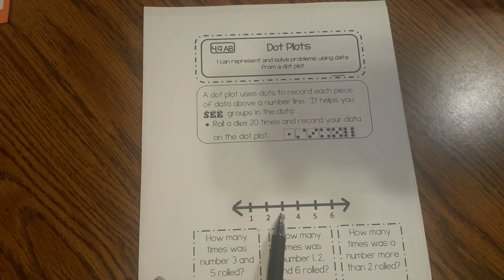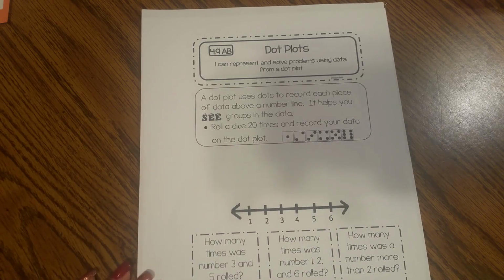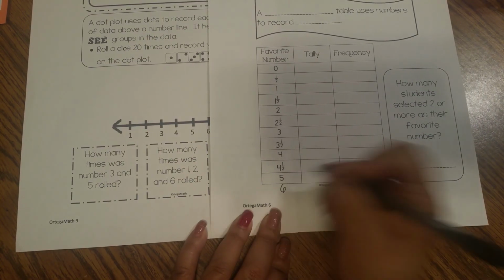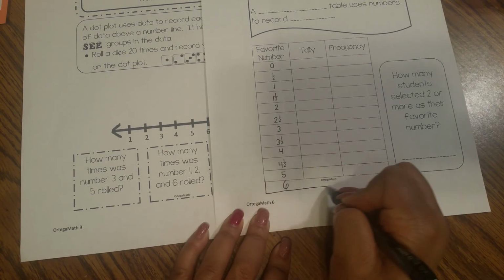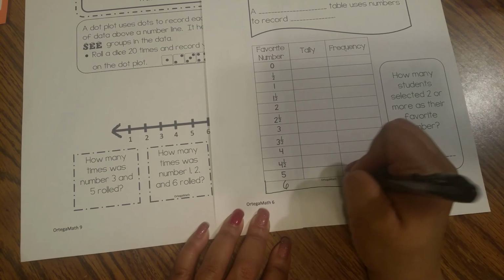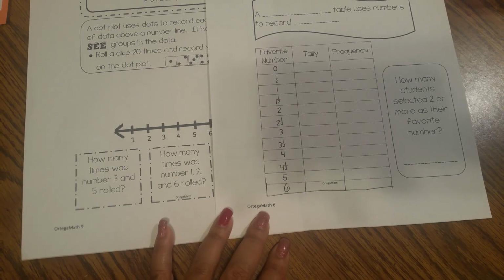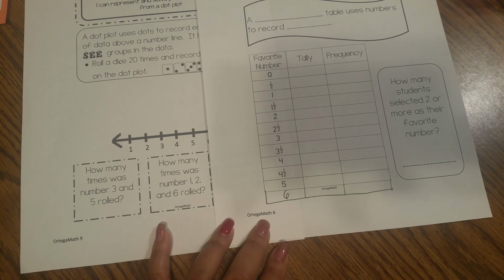Now notice your data doesn't have the halves. It does go from 1 to 6, so it actually matches. But your frequency chart, it doesn't have the 6. So you will actually need to write 6. Actually, it should be on your paper already. It will be on your paper. So you should be good to go. So go ahead and pause the video and roll your dice 20 times, record your data, and fill in your frequency chart.